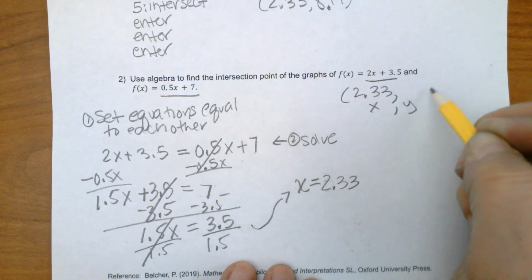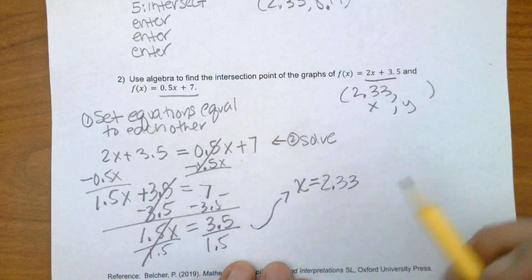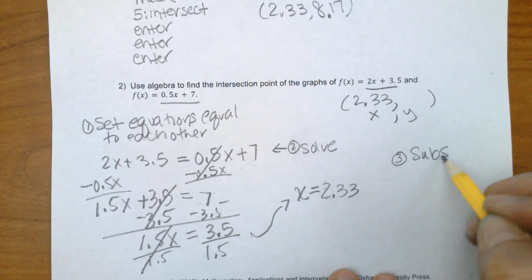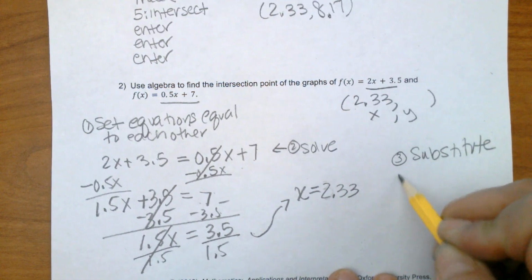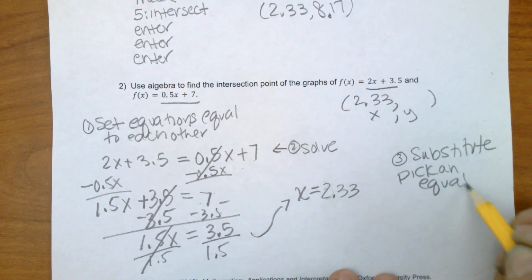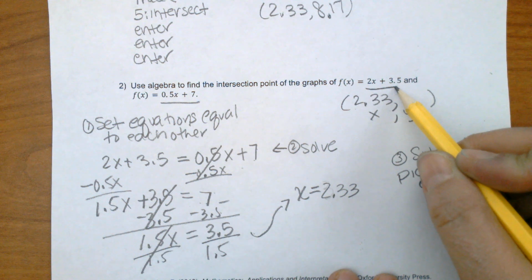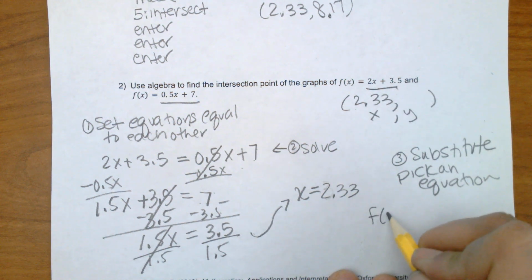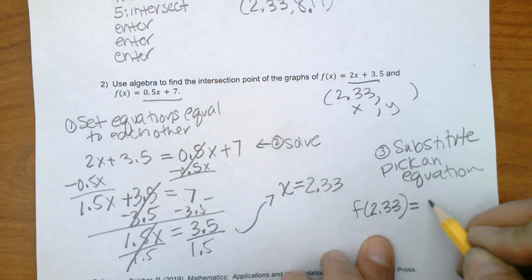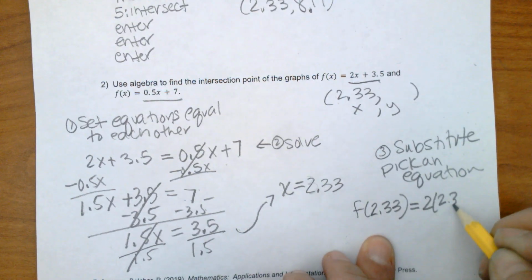What do we need? Right, we need the y value. So our last step, number 3, is going to be substitute. Pick an equation. I don't care which one. I'm just going to use this first one. So in place of where the x is, I am going to put in the 2.33.